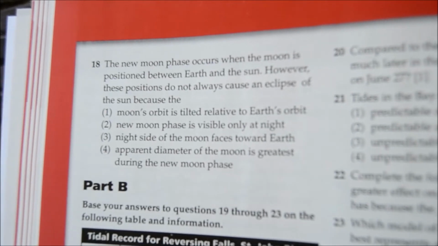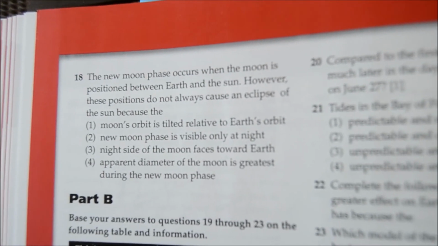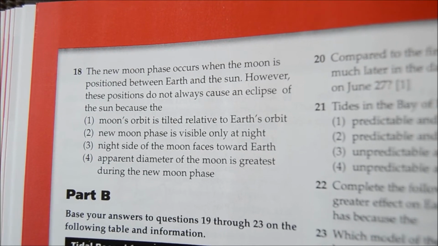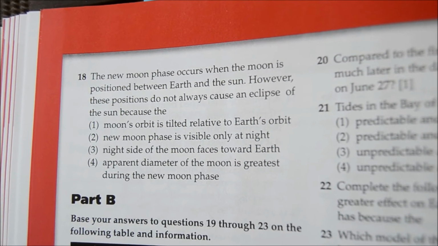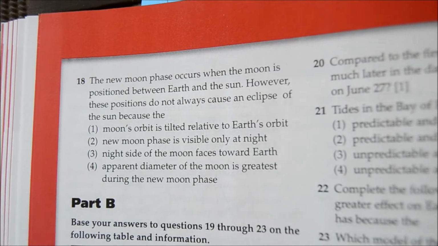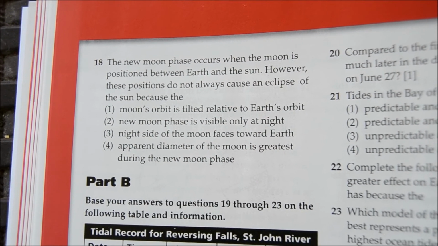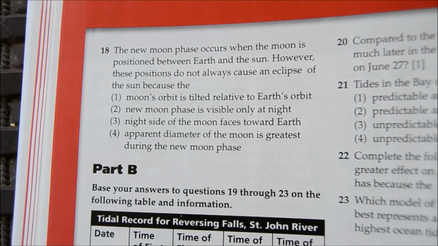18. The new moon phase occurs when the moon is positioned between Earth and the sun. However, these positions do not always cause an eclipse of the sun because the answer is going to be number 1. The moon's orbit is tilted relative to the Earth's orbit. They're not perfectly aligned. They're usually off about 5 degrees.